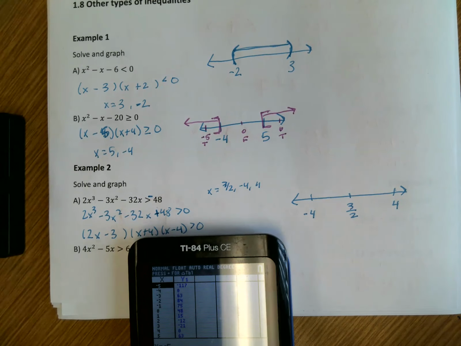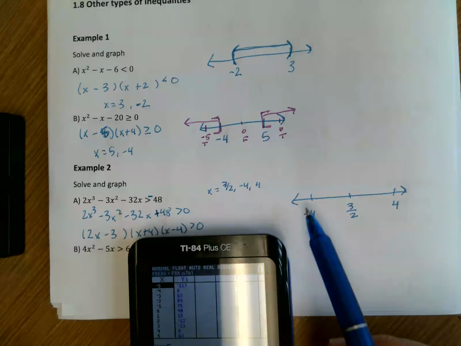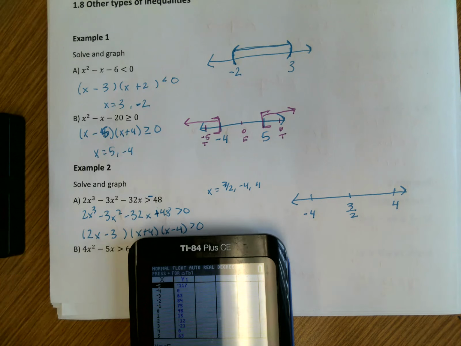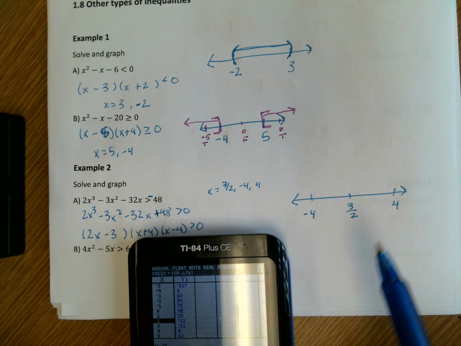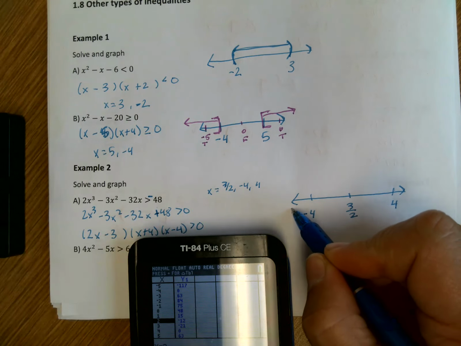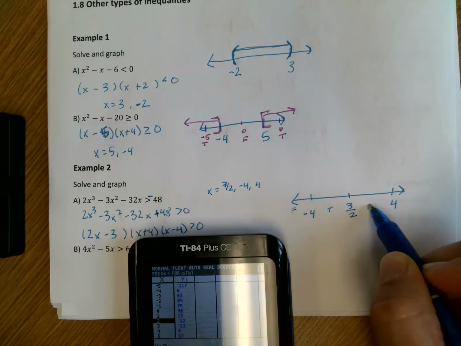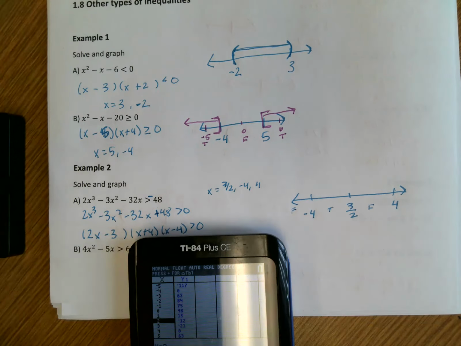So if I look at anything at negative 5, so less than negative 4, is that greater than 0? It is not. But in between negative 4 and 3/2, this is all greater than 0. So 3/2 we can't see there. But if I look in between 3/2 and 4, so 2 is in between 3/2 and 4, that doesn't work. So this is a no. So this was a false, true, false, and then anything greater than 4 that is greater than 0, true.